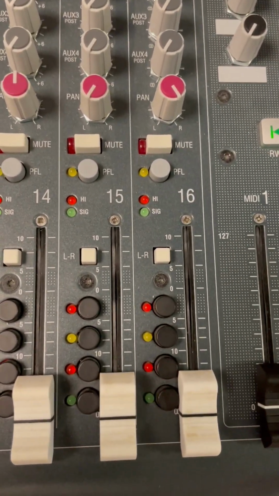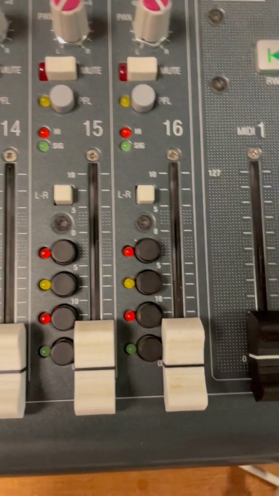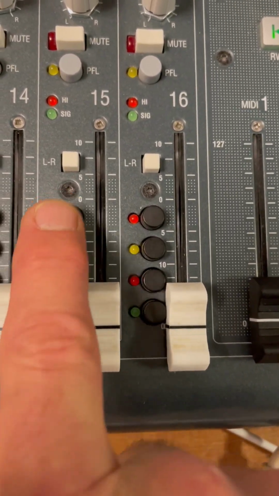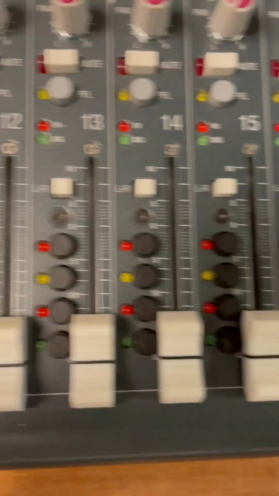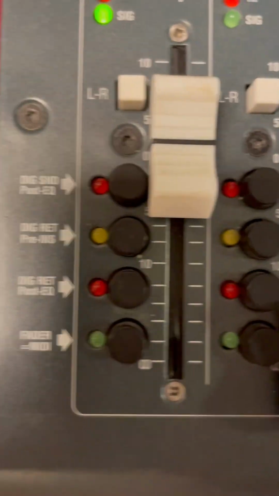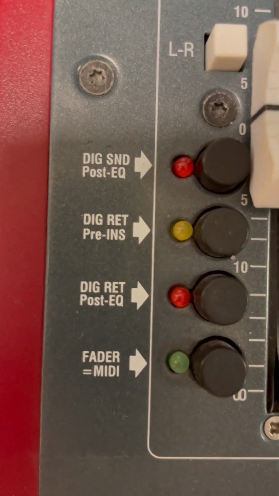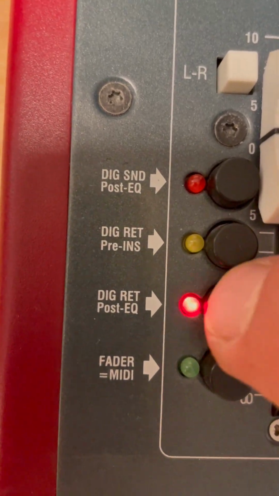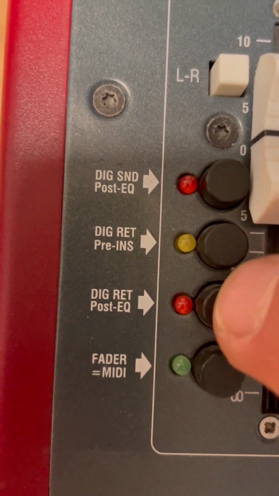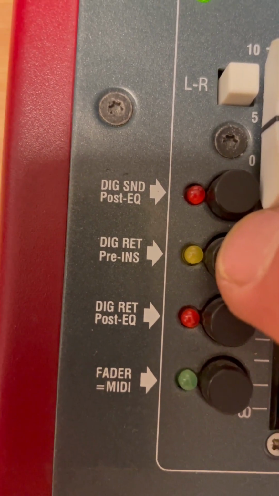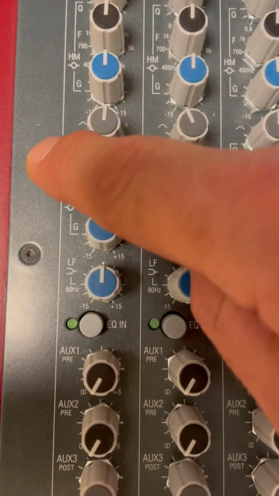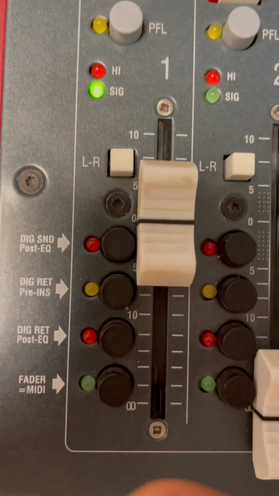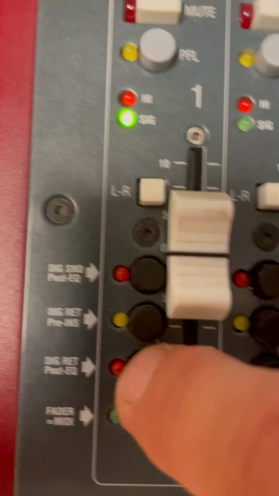So down here, all I need to do is use these channel status buttons to tell these two channels what to listen to. And what we want is the digital return post EQ. We could use the digital return pre-insert. That would allow us to use the EQ section on the desk. But for what we're doing today, I'm just going to use the digital return.